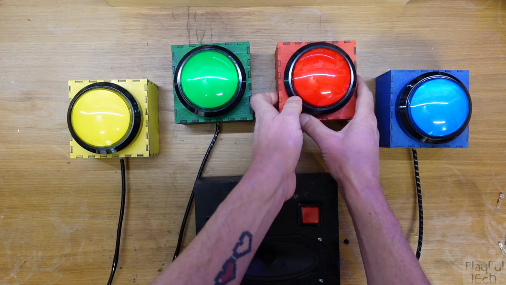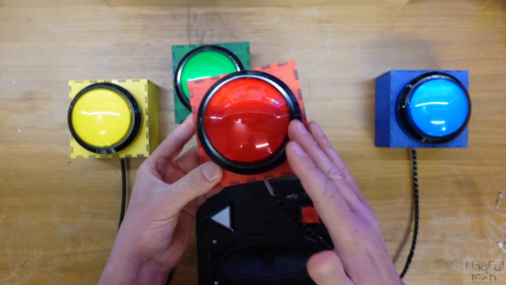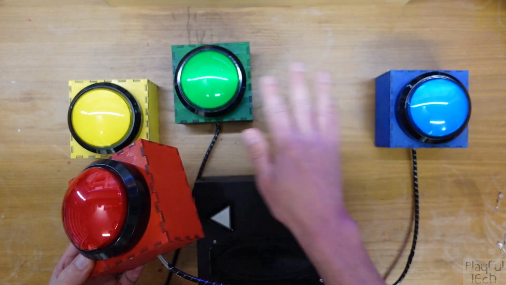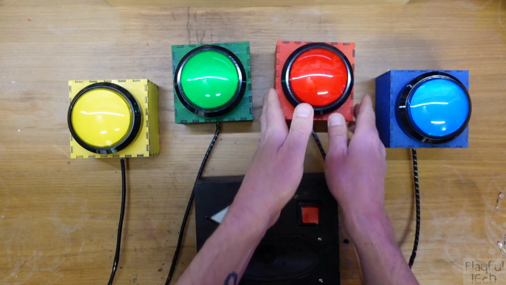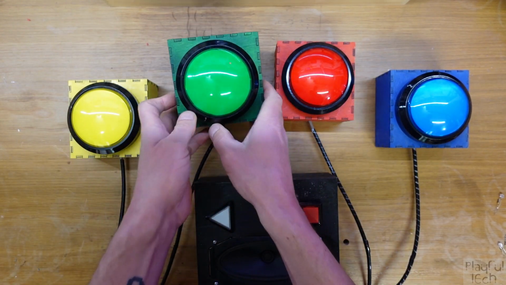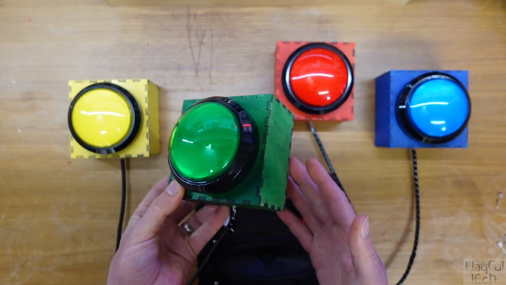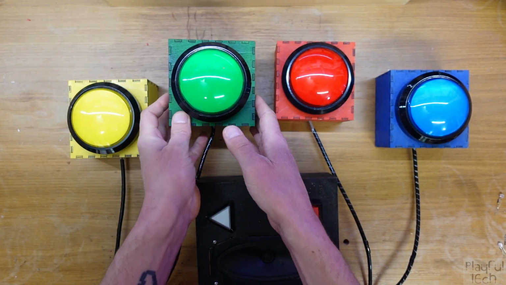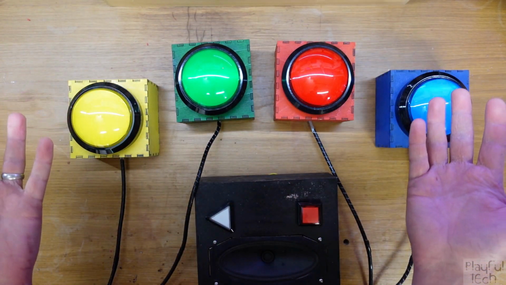So these are 100mm diameter illuminated arcade buttons. You can buy them very easily online. I bought these ones from a seller on AliExpress and they only cost a few pounds each. I laser cut and painted these boxes to house each button, but you could also 3D print an enclosure or just drill a 24mm hole and screw the buttons down into a piece of wood.